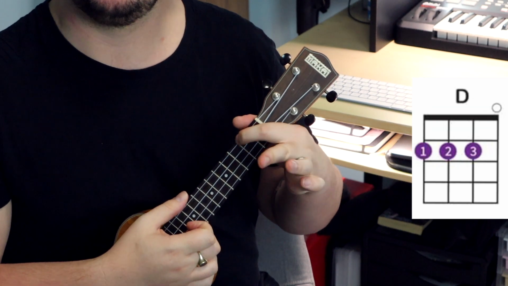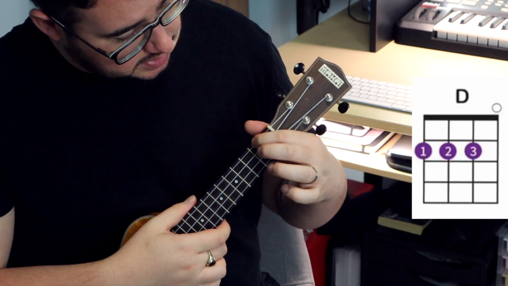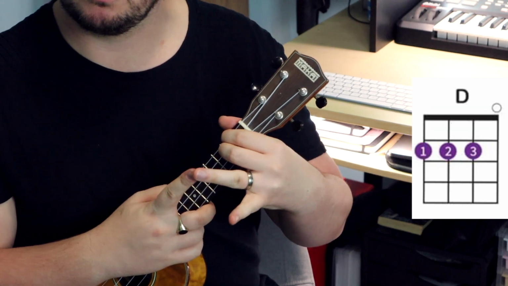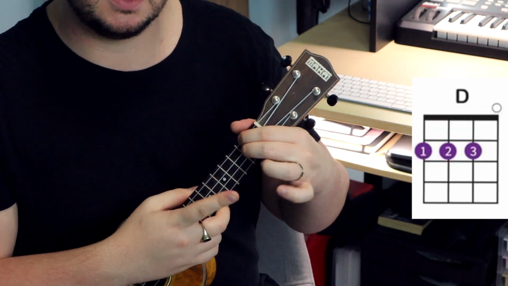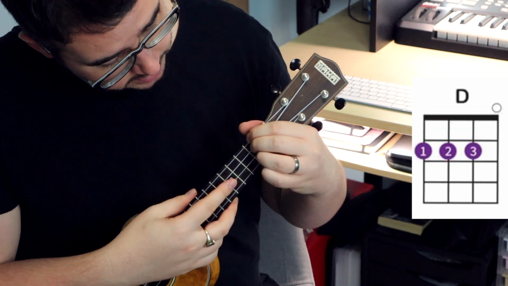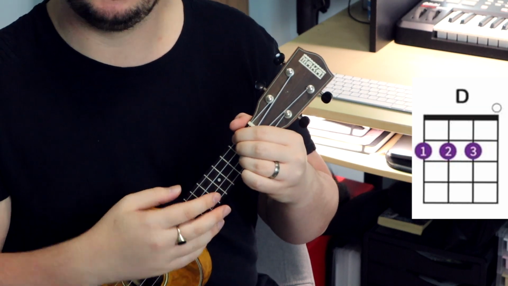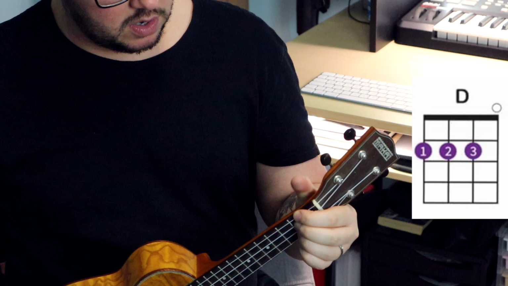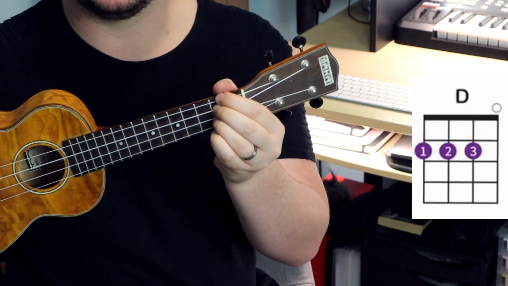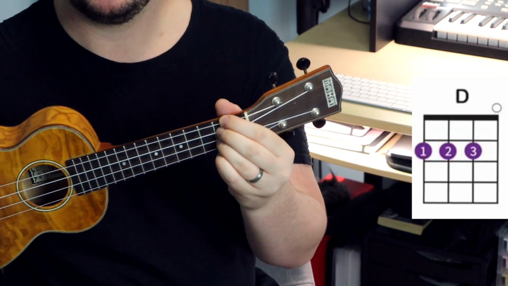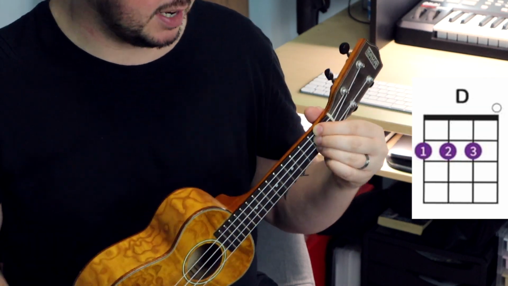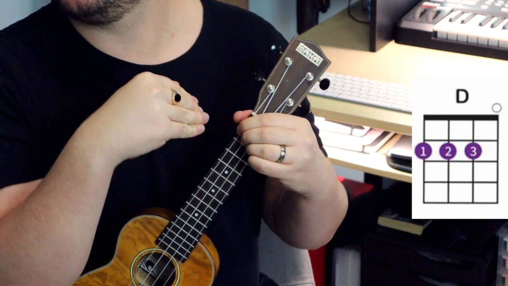Your middle finger, finger number 2, is also on the 2nd fret on the string underneath. And finally, your 3rd finger, or your ring finger, is also placed on the 2nd fret on the E string underneath your middle finger. Now this will start to feel quite crowded. What I found helps is if you can hold the fingers in place and try to lower your wrist. What that does is it gives you a little bit more space, a little bit more flexibility, and you end up more on your fingertips.